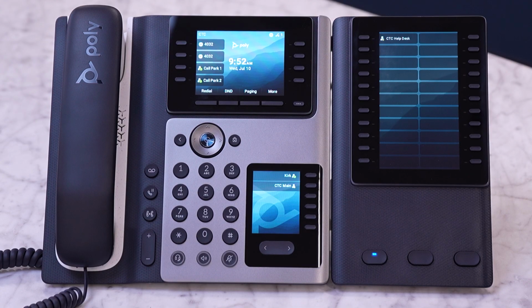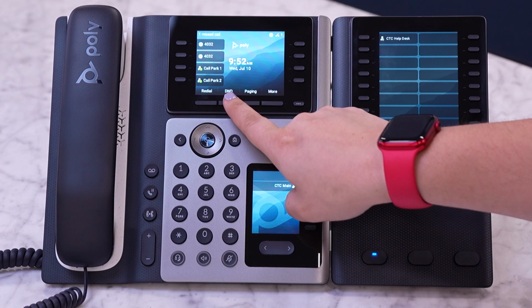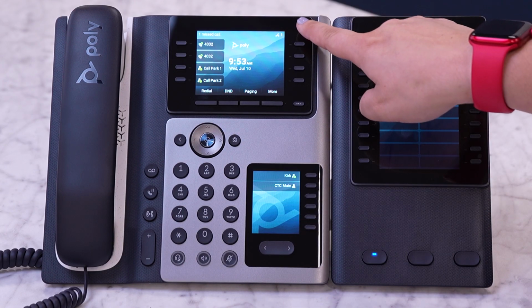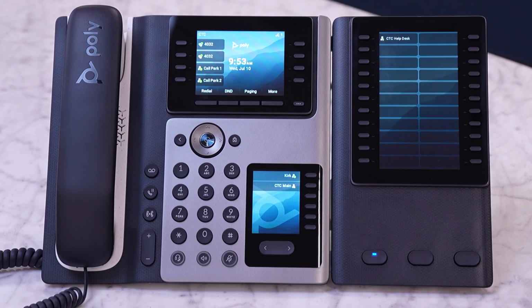If you'd like to take your phone out of Do Not Disturb, go ahead and press that button again. Once your phone is out of Do Not Disturb, you will notice those Do Not Disturb icons have now disappeared.